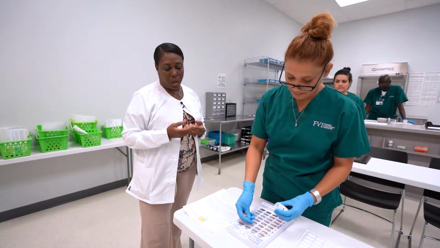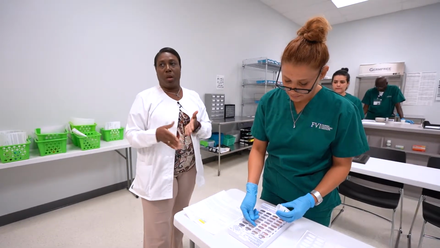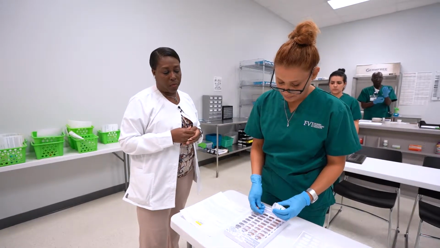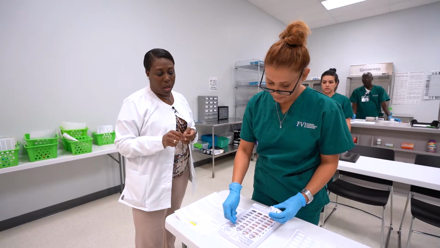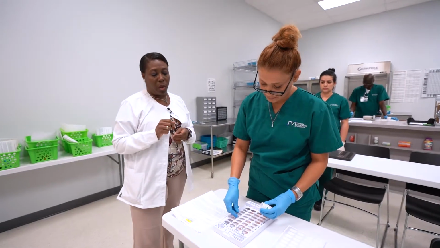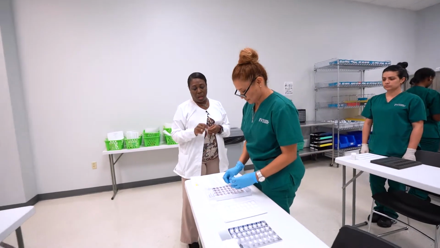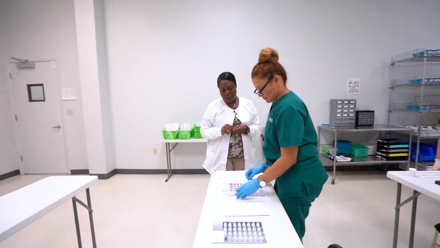So we have to make sure that we read the prescription, because sometimes we may have to cut the pills in half, but in this case she does not have to count them. She's entering one in each slot. So one thing we have to remember is that we have one medication in each of the slots.